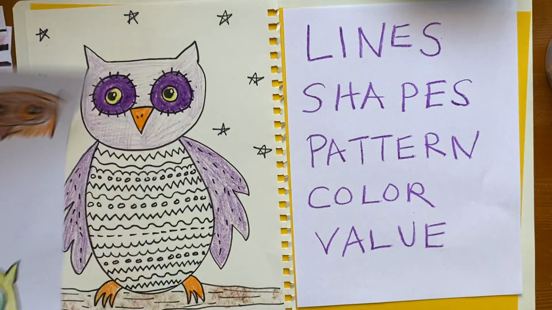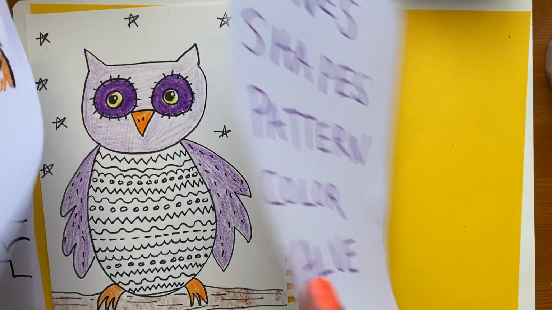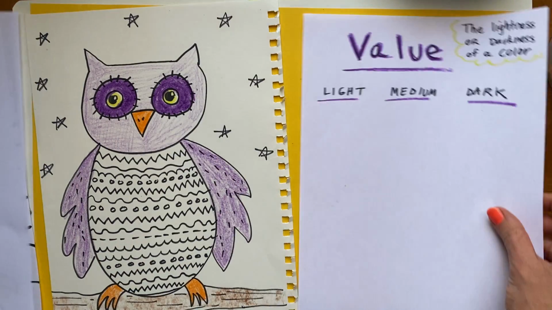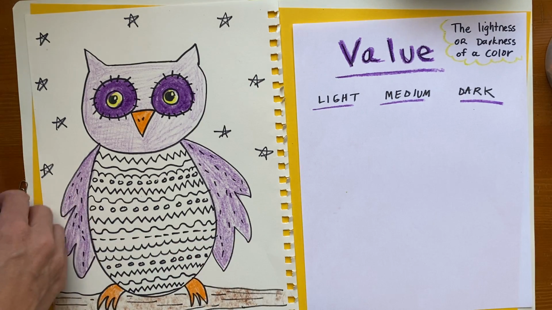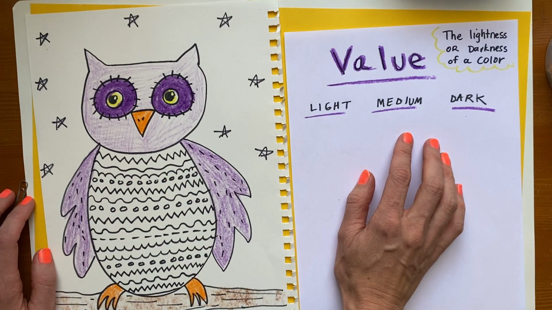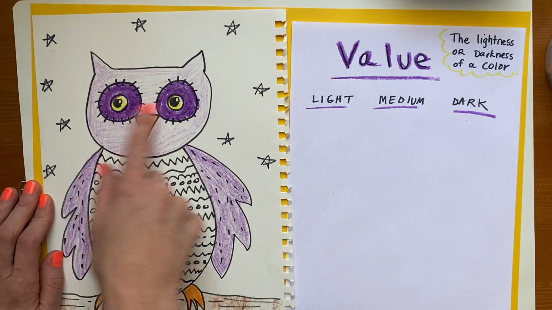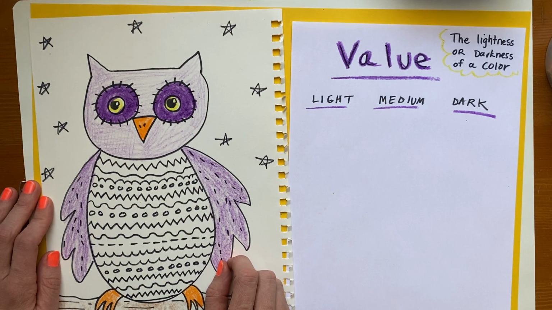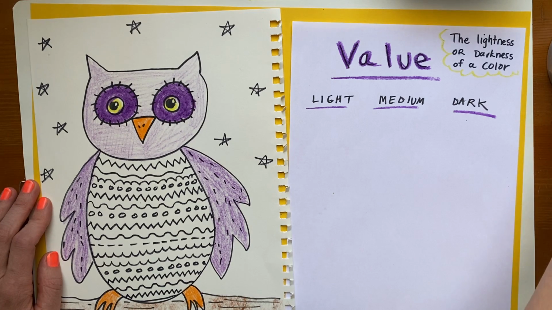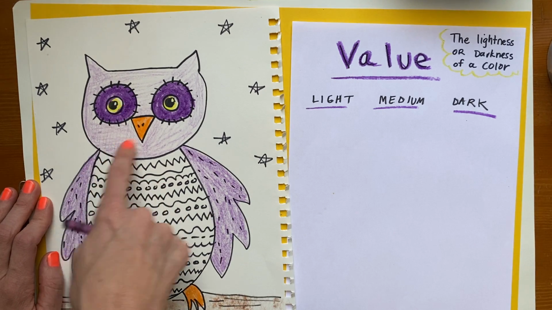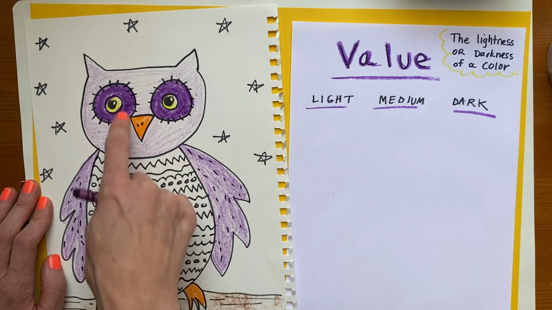So what does value mean when I talk about value in art? When I'm talking about value, I'm talking about the lightness or darkness of a color. And you can see on this owl that I used the same purple crayon for all these different shades of purple.